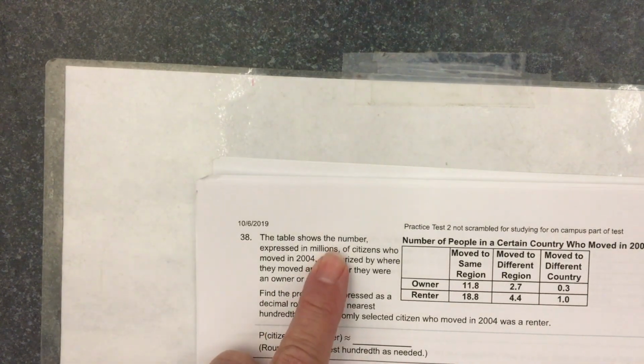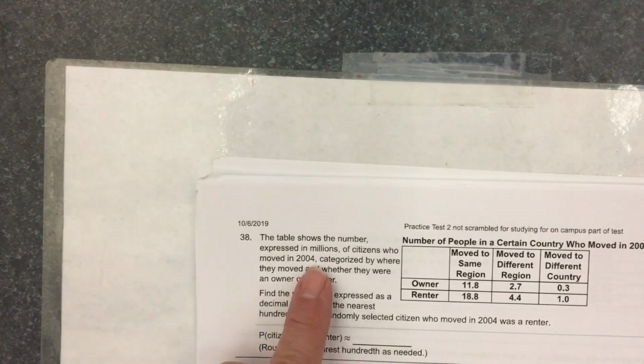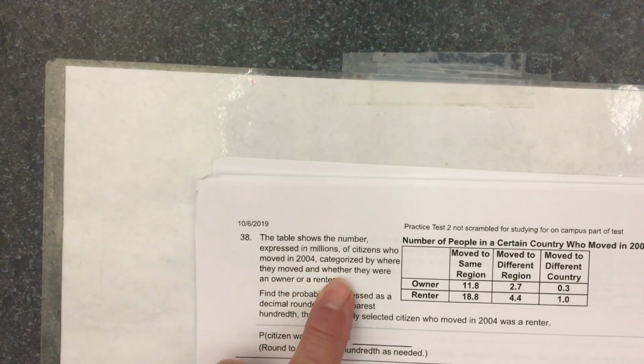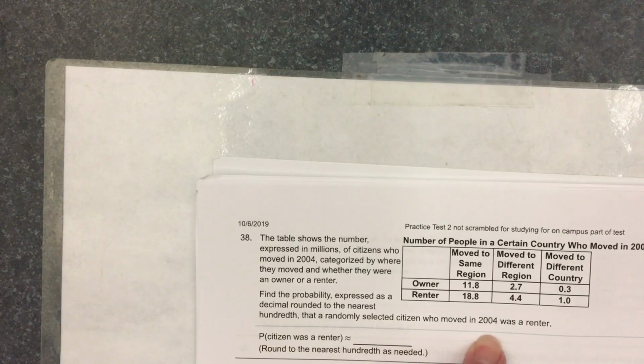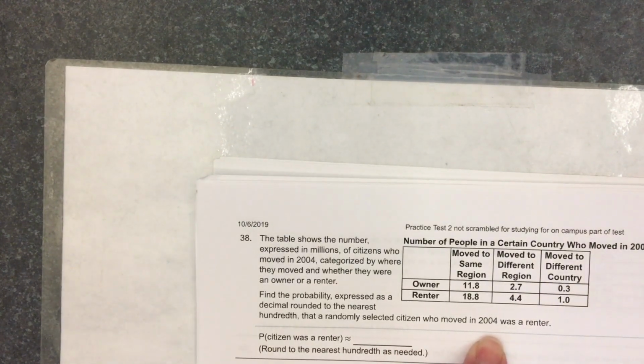Let's go to 38. The table shows the number expressed in millions of citizens who moved in 2004, categorized by where they moved and whether they were an owner or a renter. Find the probability, expressed as a decimal, rounded to the nearest hundredth, that a randomly selected citizen who moved in 2004 was a renter. I don't have the totals on this one.